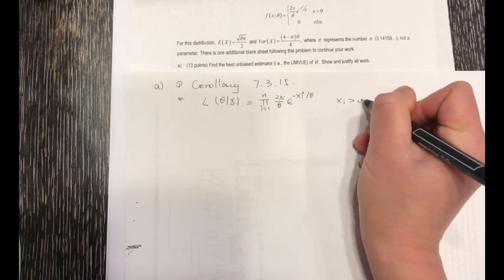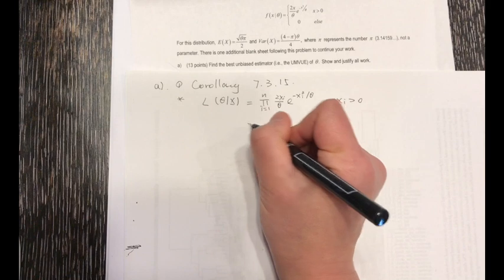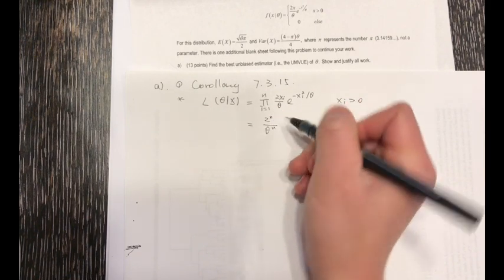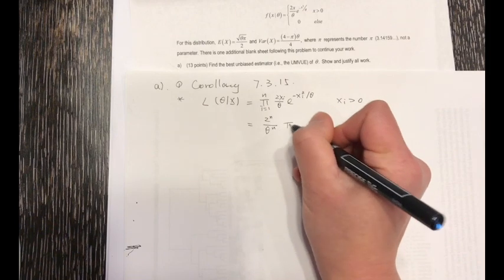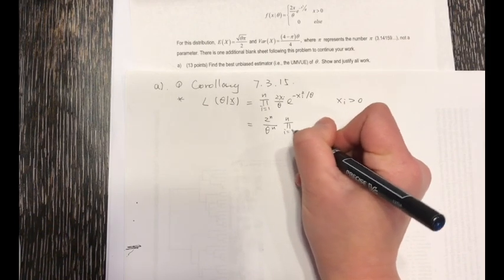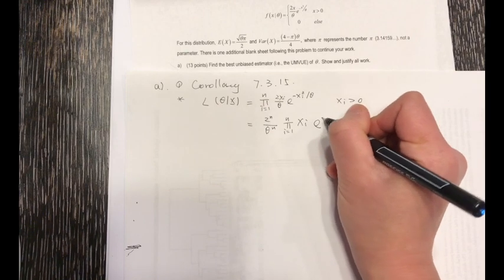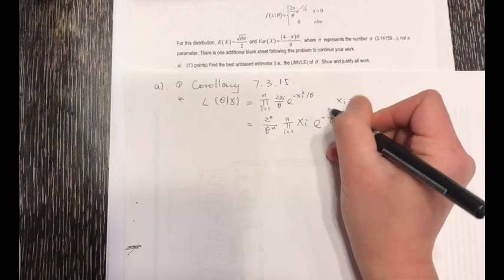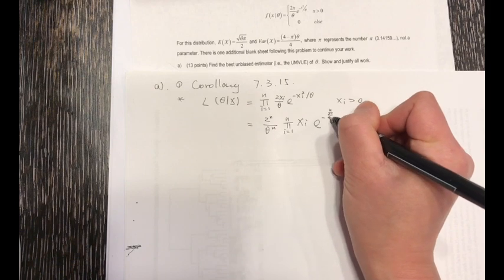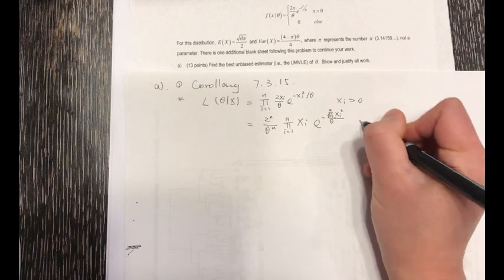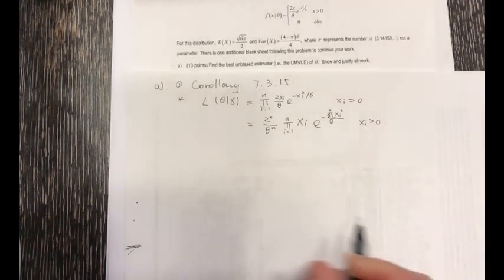Also xi is higher than 0. And we can have 2 to the power n over theta to the n, times the product of xi, times e to the power of minus the sum of xi squared over theta, same xi higher than 0.